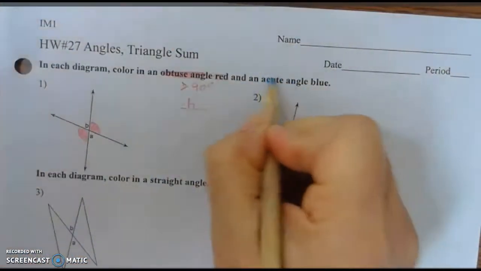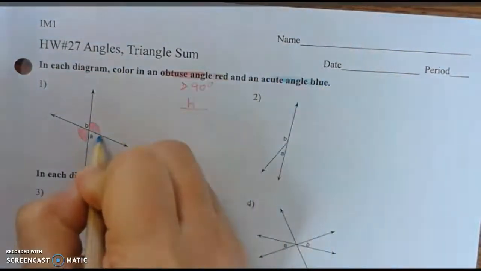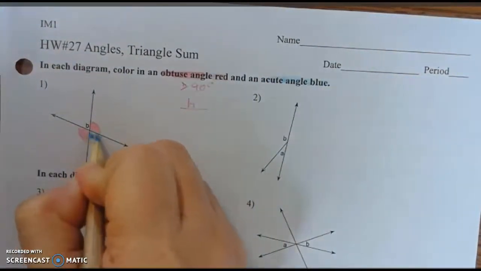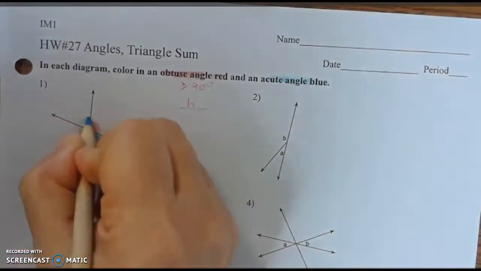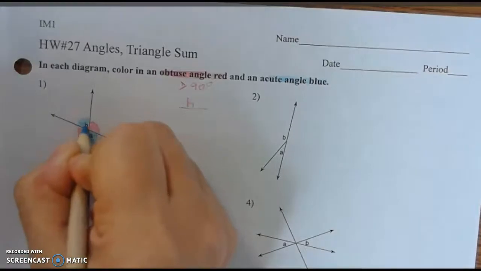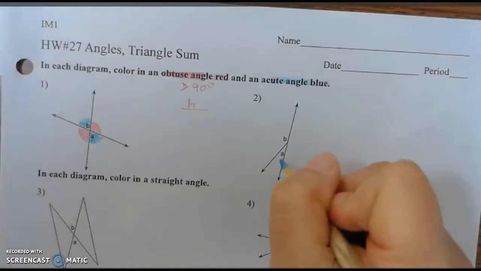And the acute angle should be colored blue. So an acute angle is less than 90 degrees. This is much smaller than 90 degrees. Alright, what about this? Acute is smaller.